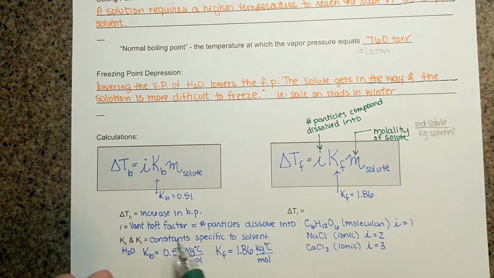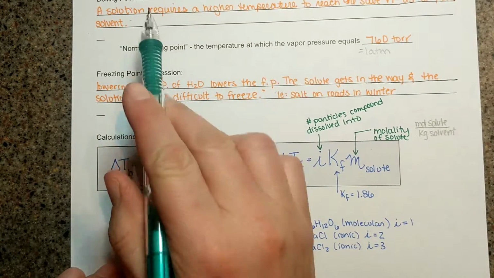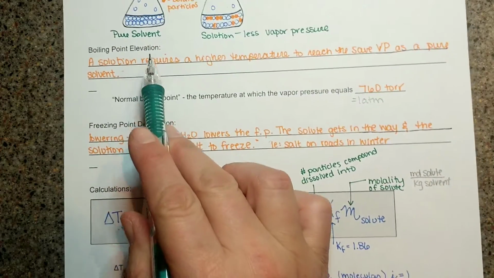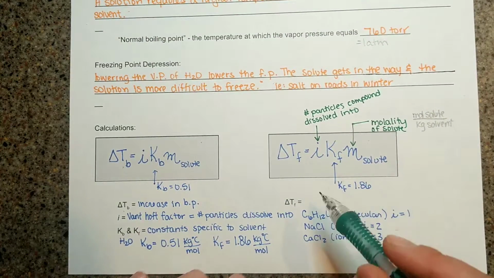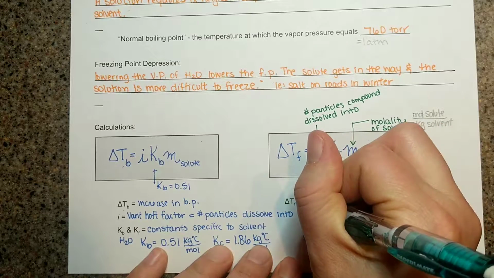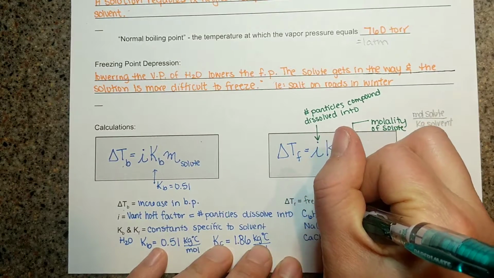Okay. So here we have our increase in boiling point because we have boiling point elevation. We have a change in temperature here, which is freezing point depression.